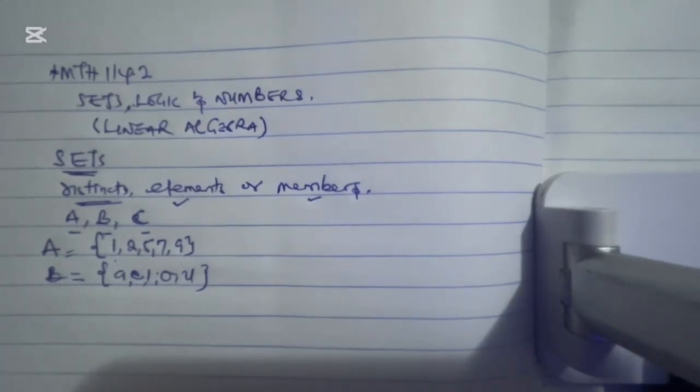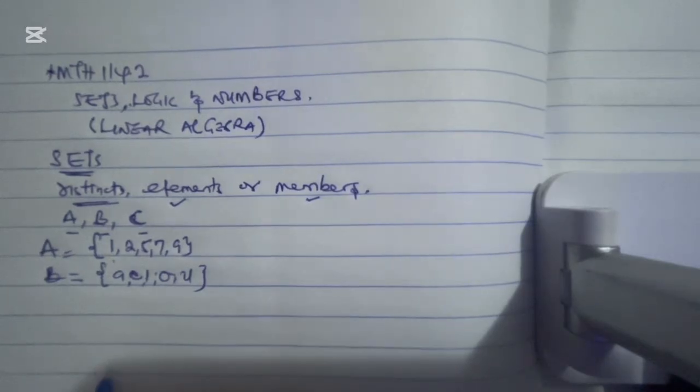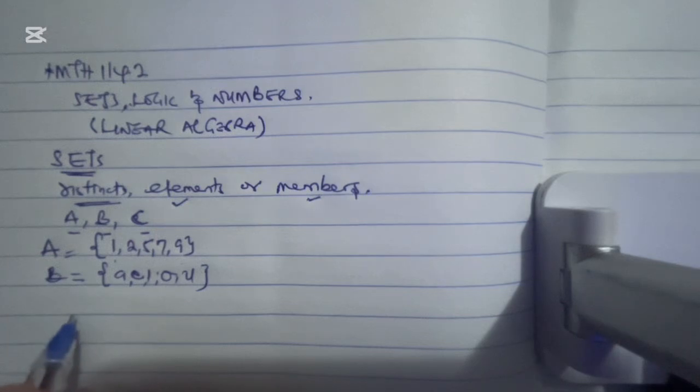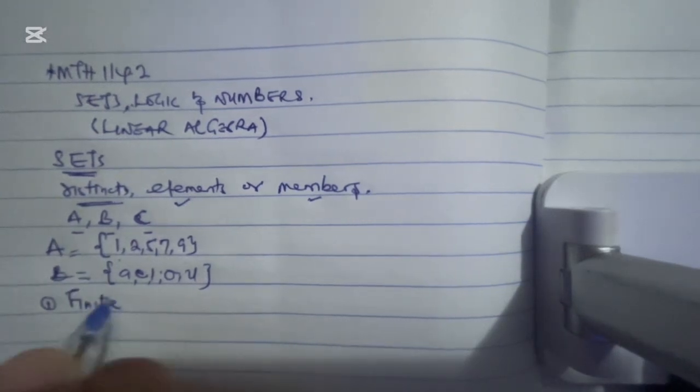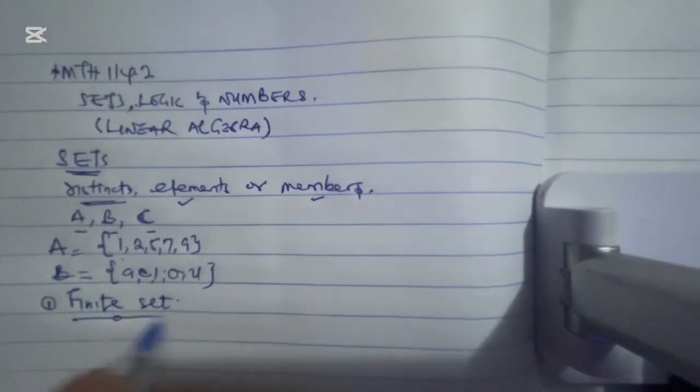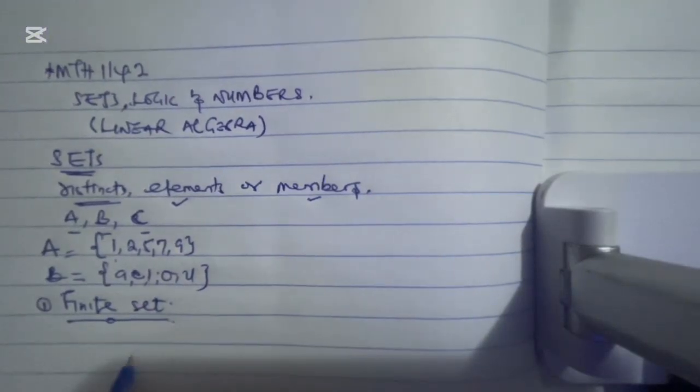When we talk about sets, we have types of sets. The first type is called the finite set. A finite set has a fixed number of elements.